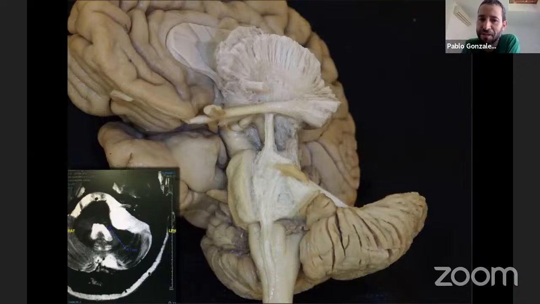It was a nice discussion. I have a couple more cases, but this is the one with which I just wanted to finish because it's quite interesting. This is a lesion in a patient who came to the clinic referring very uncomfortable and progressive instability and progressive hearing loss on the left side.